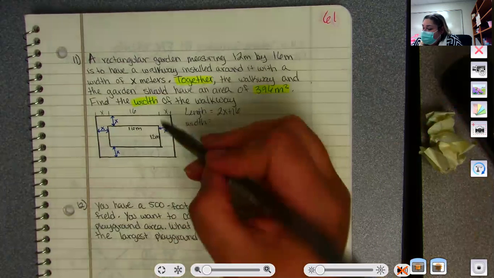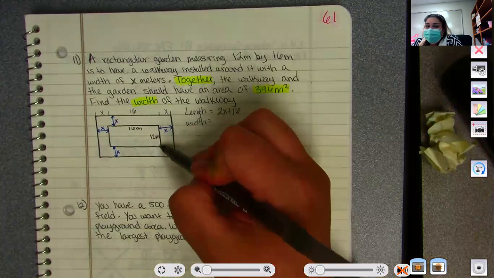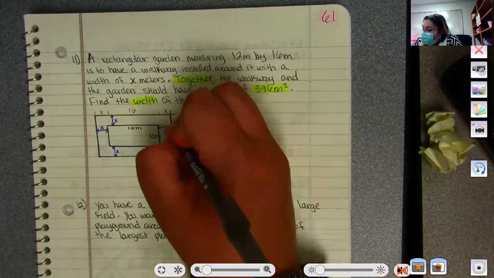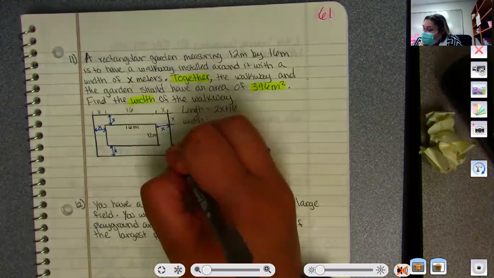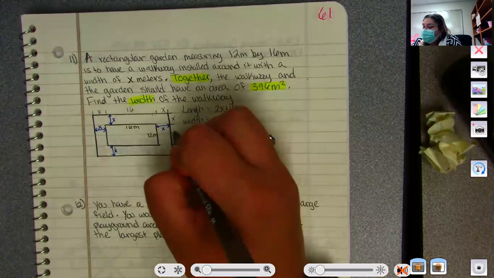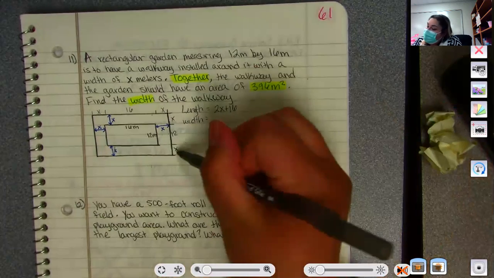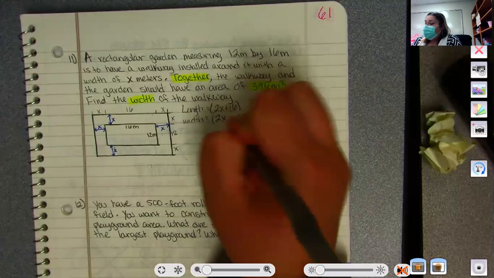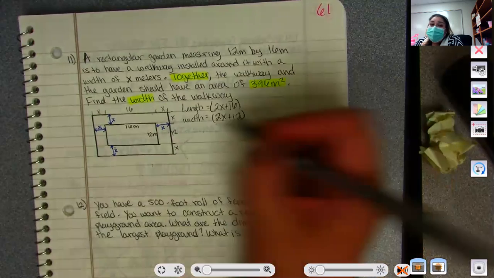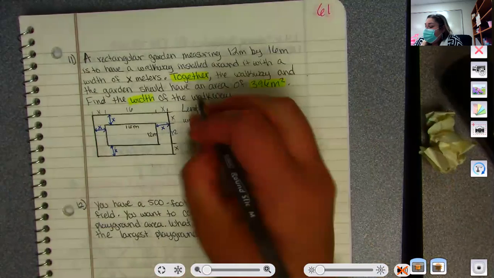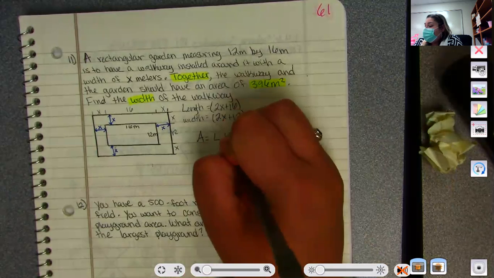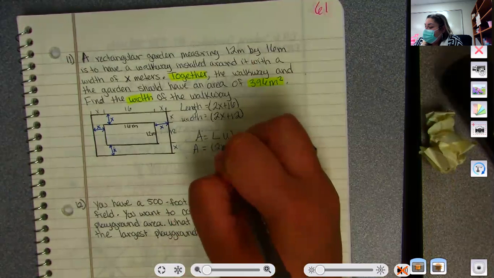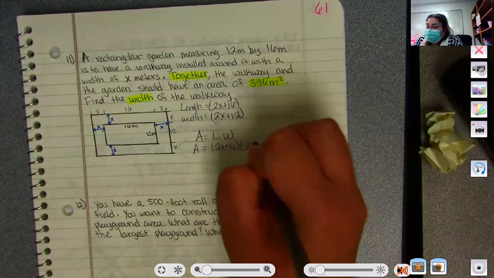So what is my width going to be? The small one is 12, and we can see that we have x from here to here, and x from there to there. And we know this part is 12. So again, we have 2x plus 12. Okay, so how does this help me? Well, how do we find the area of a space? Area equals length times width, which means this area is going to be my length, 2x plus 16, times 2x plus 12.